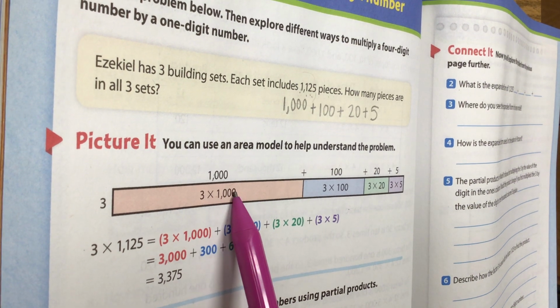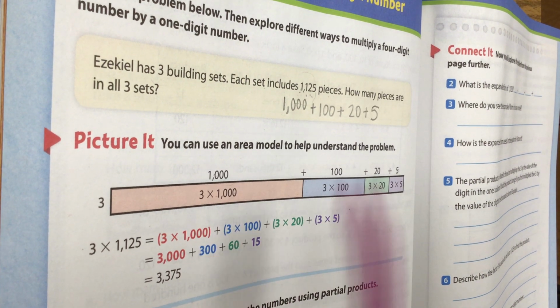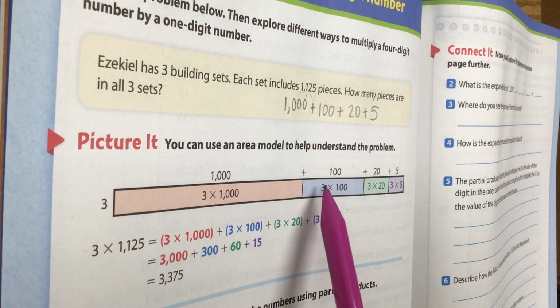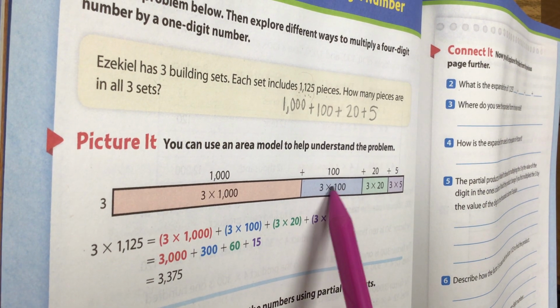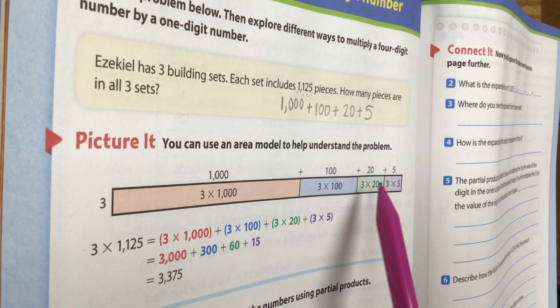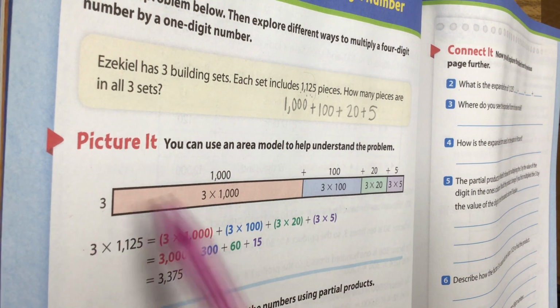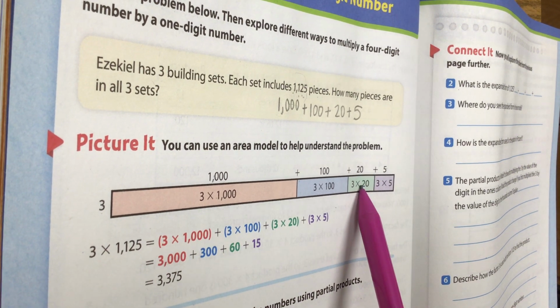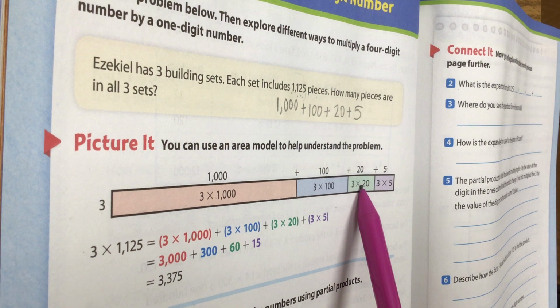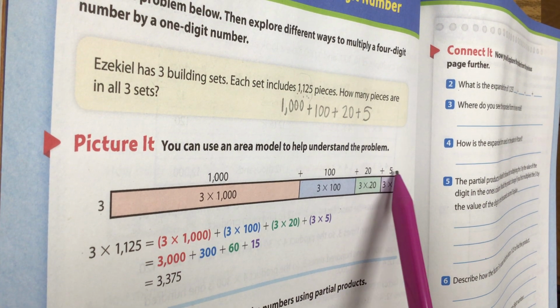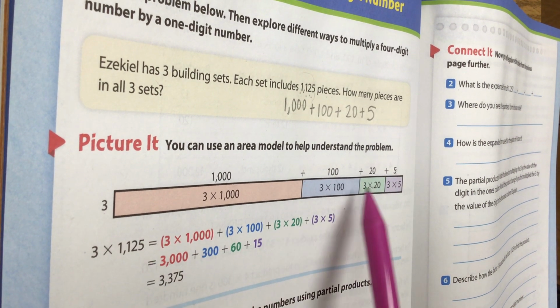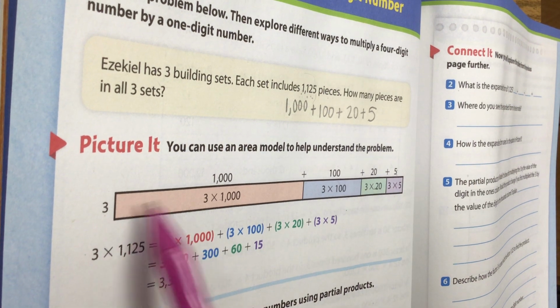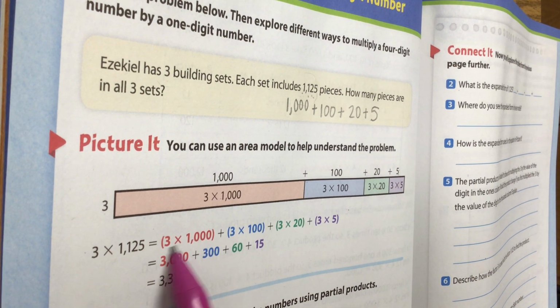What is 3 times 1,000? What is 3 times 100? Then we're going to do that 3 times 20, and we're going to put the answer in that box. And the very last box is 5 times that 3.